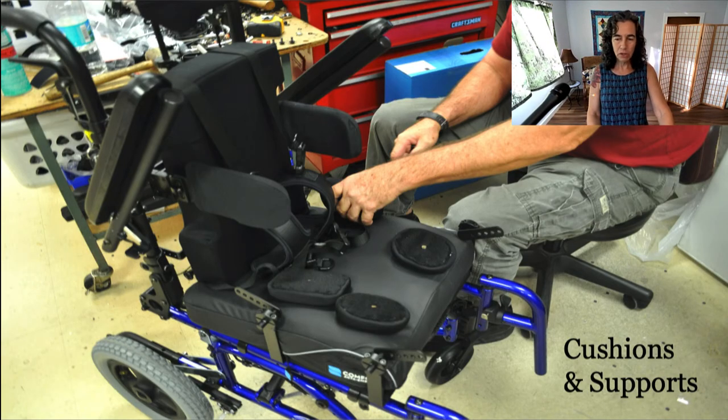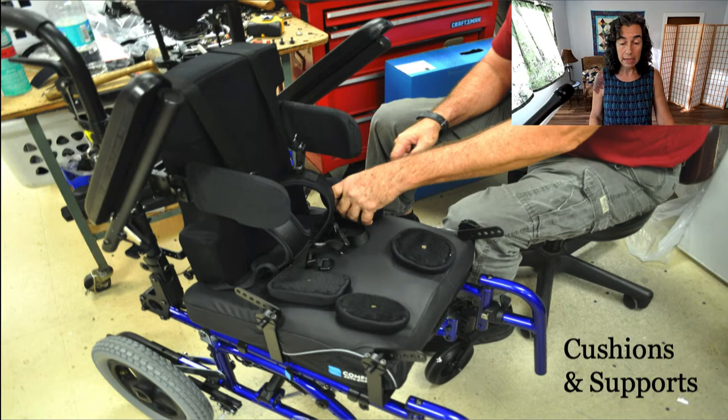All right, so cushions and supports. We have a couple different varieties. We have custom and also off the shelf. And notice in this photo, I like it because they're adding lateral supports as well. And that would be very handy for anyone who has difficulty with trunk control, strength, or endurance.